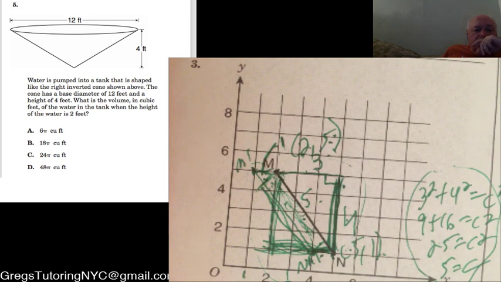So let's look at the words now for this problem. Water is pumped into a tank that is shaped like the right inverted cone shown above. Okay, so it's a right cone because it's not slanted in any way. And if you draw a line up through the center, it will make a right angle. So that's why it's a right cone. And it's inverted because you could argue it's upside down. If you flip it the other way, the apex, the little pointy part, would be facing up. In this case, it's facing down. It's a cone no matter what orientation we put it in.